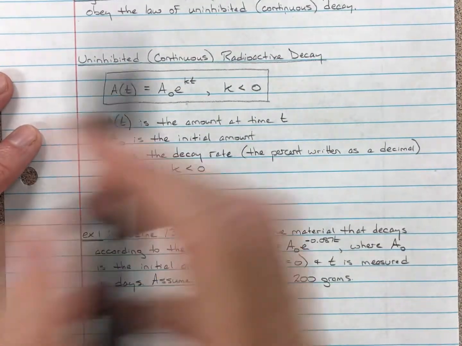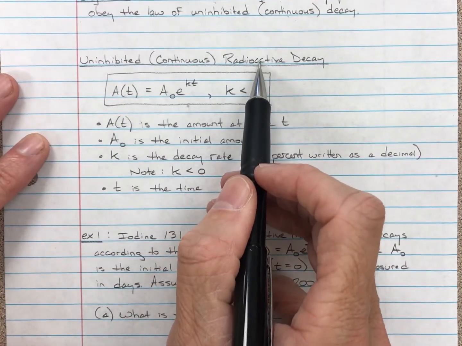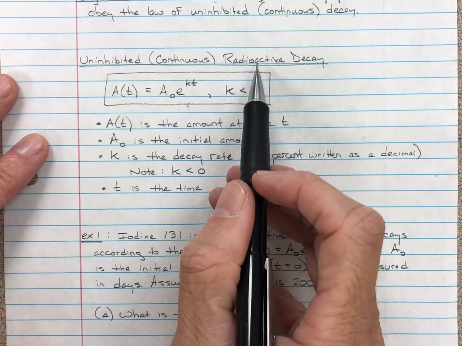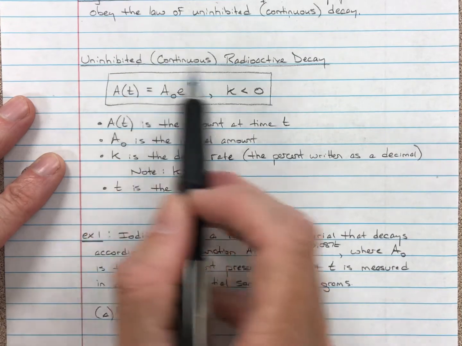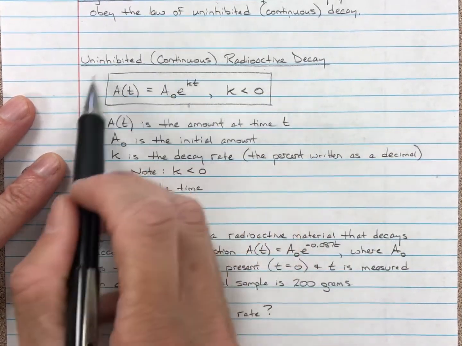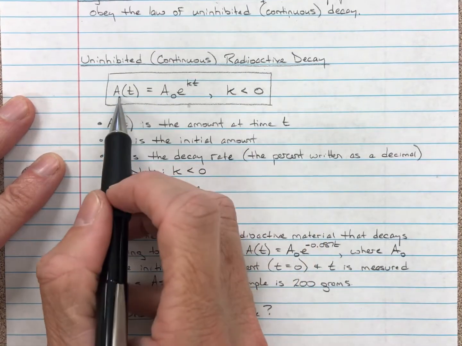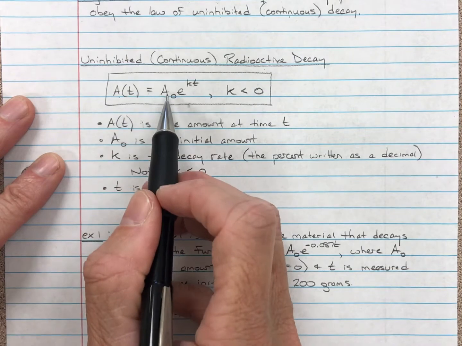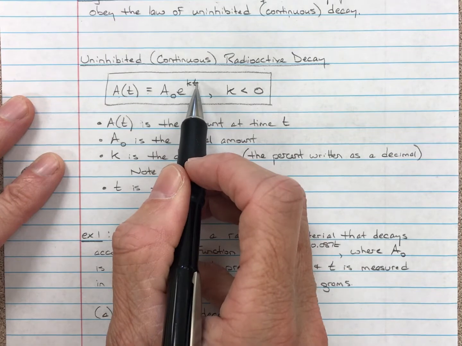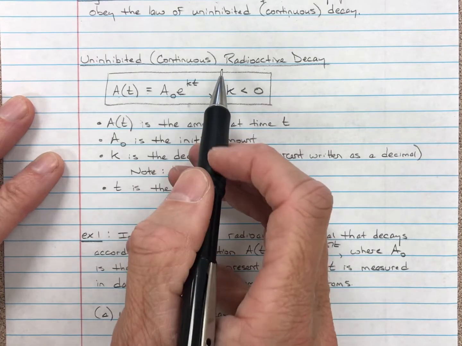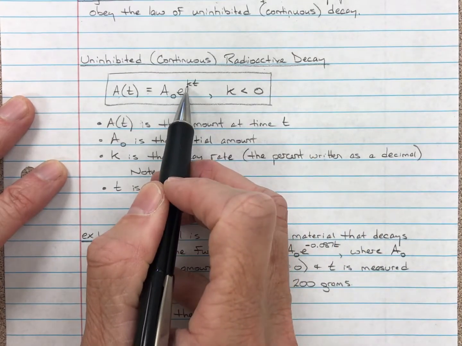So uninhibited or continuous radioactive decay, a lot of this has to do with radioactivity and chemicals that decay at a certain rate. And so we've been looking at uninhibited radioactive decay, and we saw this exponential function before. The amount at time t is equal to the initial amount times e raised to the rate times the time. The difference between growth and decay is in the rate.